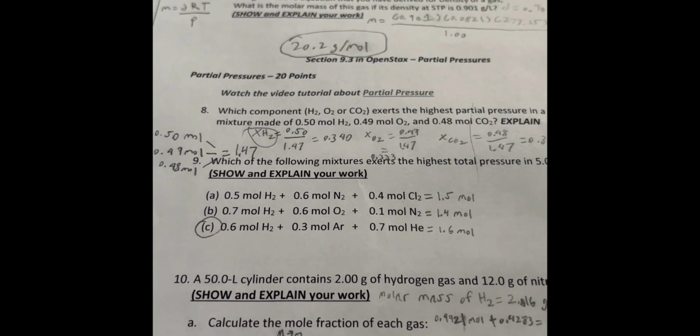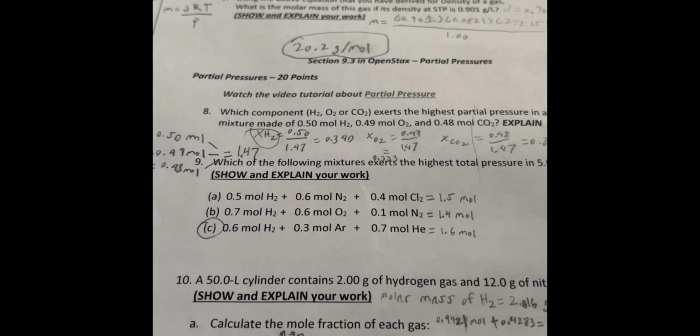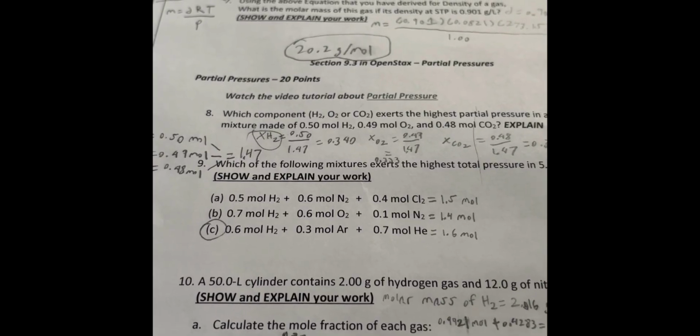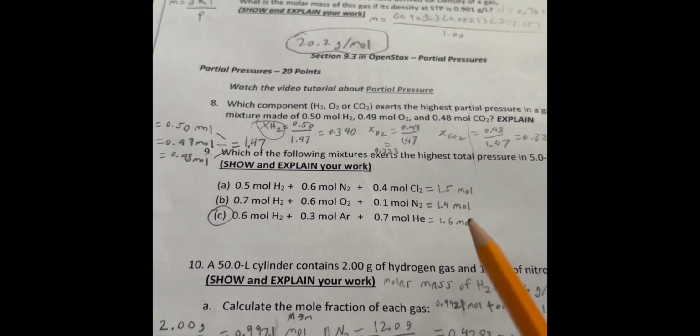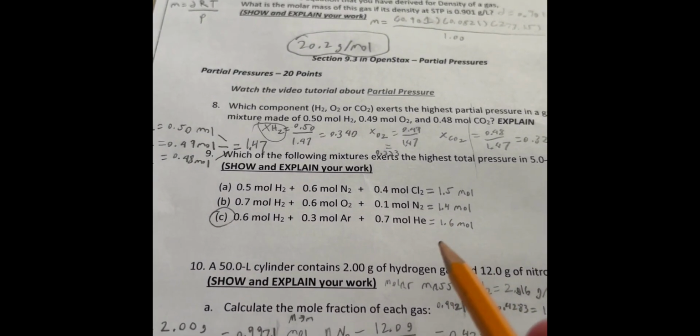And for this next question, we're asked which of the following mixtures exerts the highest total pressure in a 5.0 liter container. And usually we would use the ideal gas law for this question, but since R, T, and V are the same for all mixtures, the mixture with the most total moles of gas will exert the highest pressure. So we do addition with all the values that we are given, and for A, it'll come out to be 1.5 moles. For B, it'll come out to be 1.4 moles, and for C, it'll come out to be 1.6 moles, giving us C having the highest total pressure.